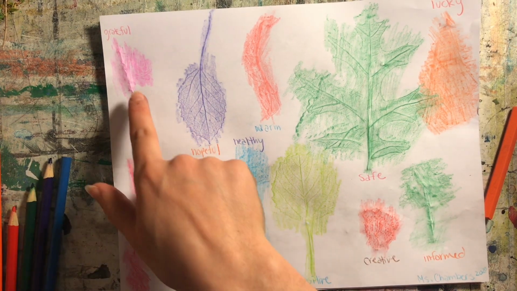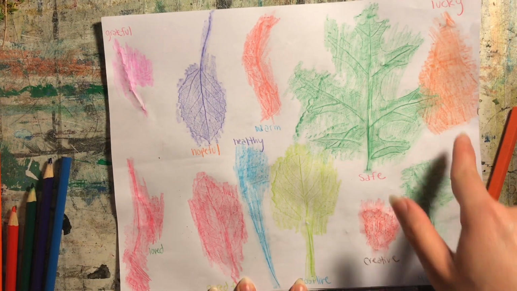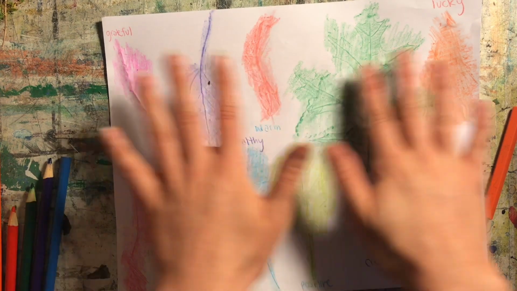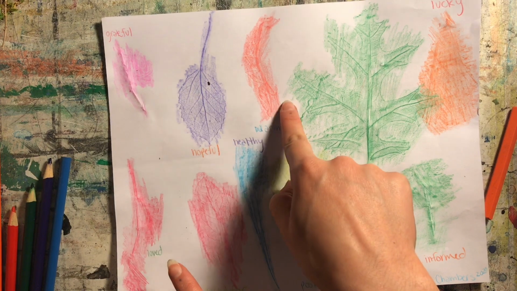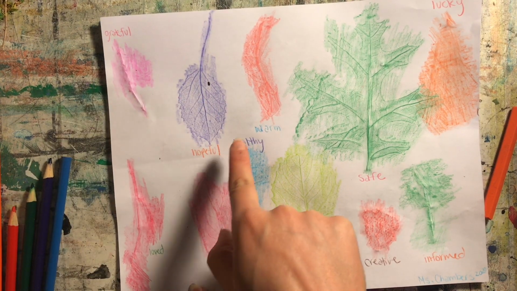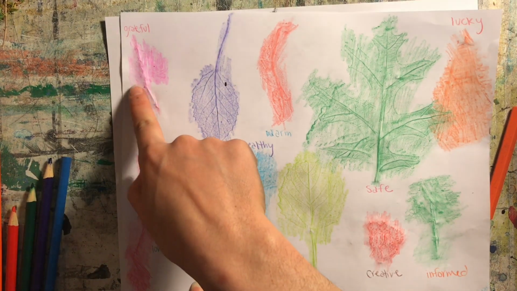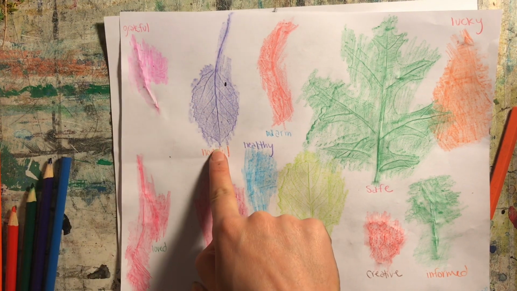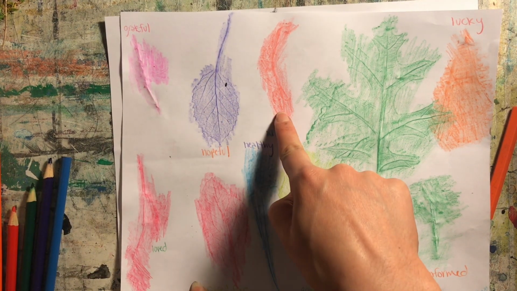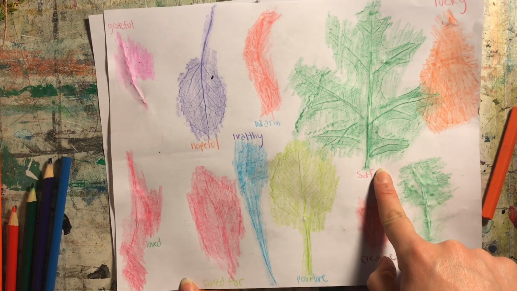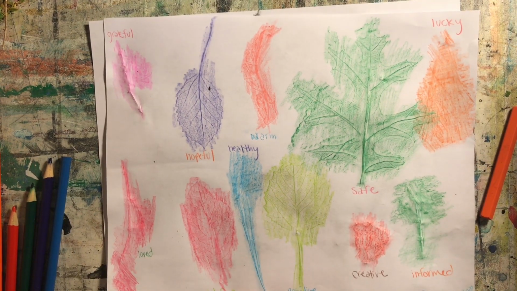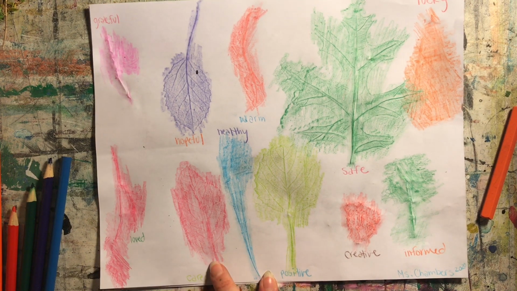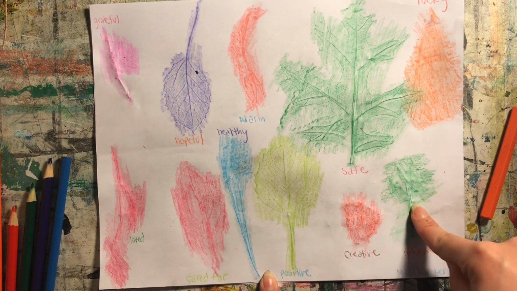And for this one, I laid out my leaves and my natural materials in a very strategic way. They're all really well lined up, and for each material, I have a positive word associated with it. So for this one, I had grateful. For this one, I had hopeful, warm, safe, lucky, loved, cared for, healthy, positive, creative, and informed.